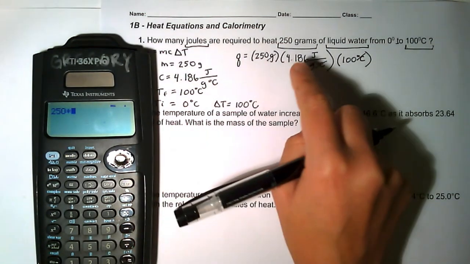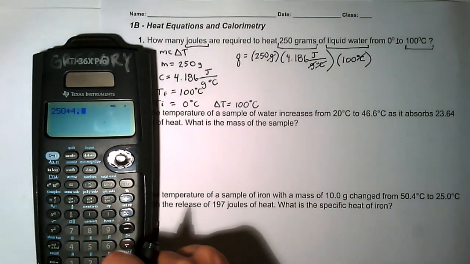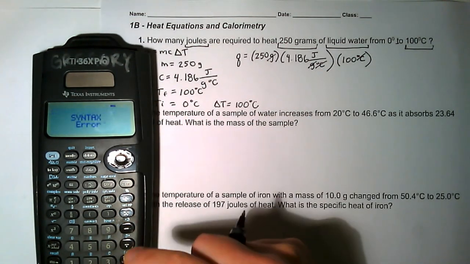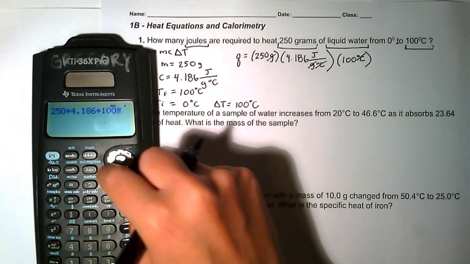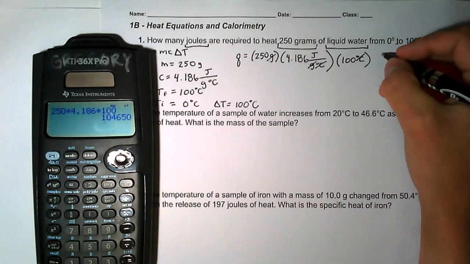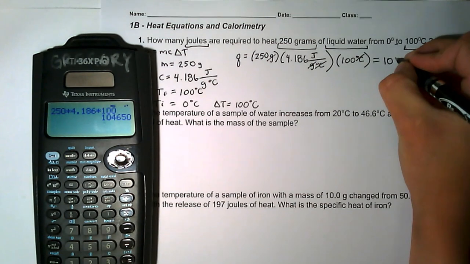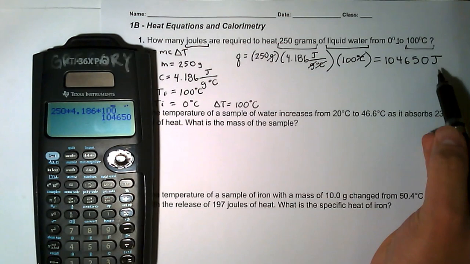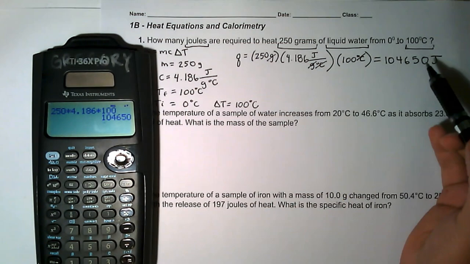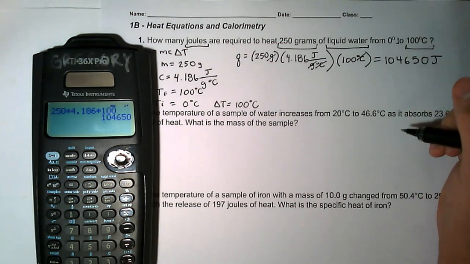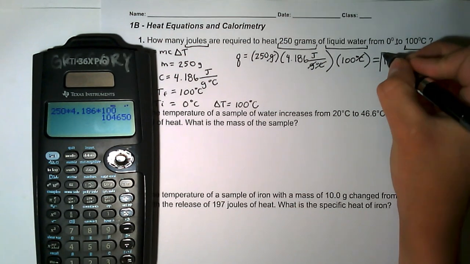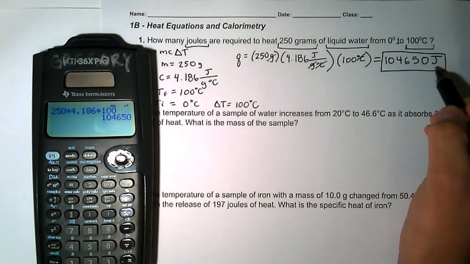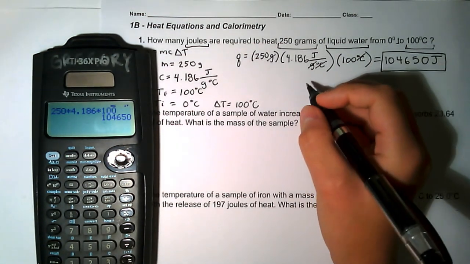250 times 4.186 times 100. Whoops, I put something in wrong. I put a negative sign to enter, and that gives us 104,650, and the units are in joules. Since it asks for our answer in joules, this is our answer. We could put it in scientific notation if we wanted to, but it doesn't say we need to here. So 104,650 joules.